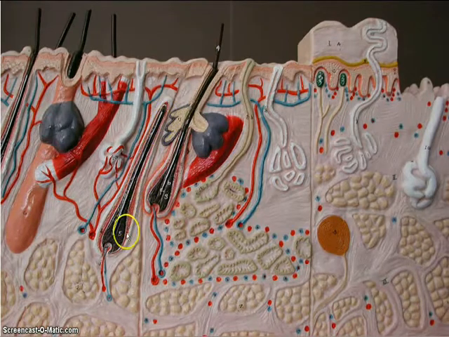The hair follicle, the hair shaft, the root, the area of cell division, the follicle, the papilla there, with the blood vessels closely associated with it to provide nourishment for those dividing cells.